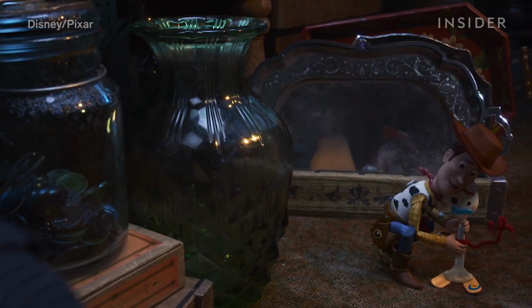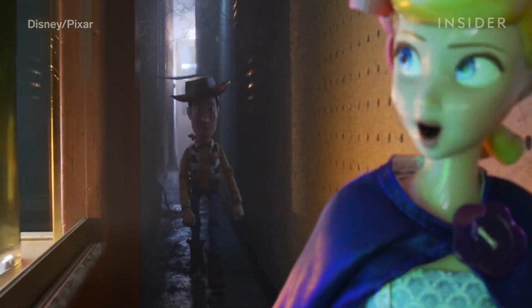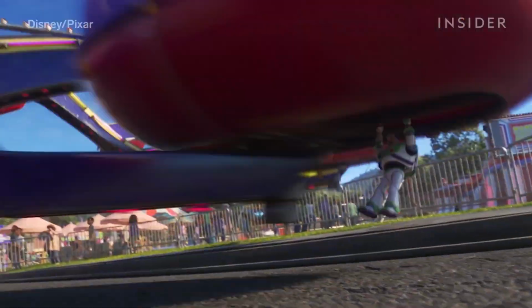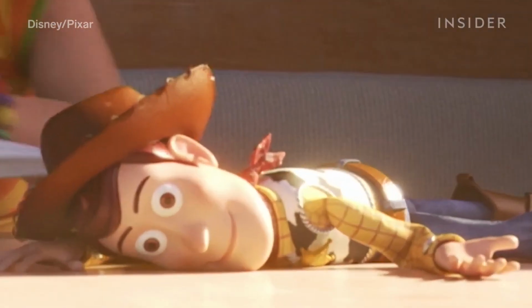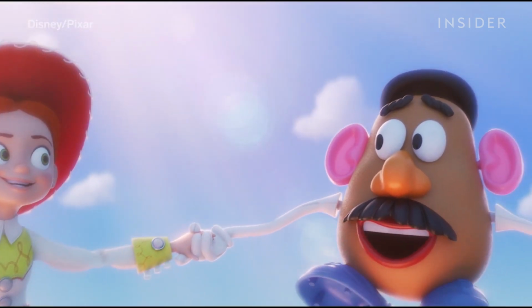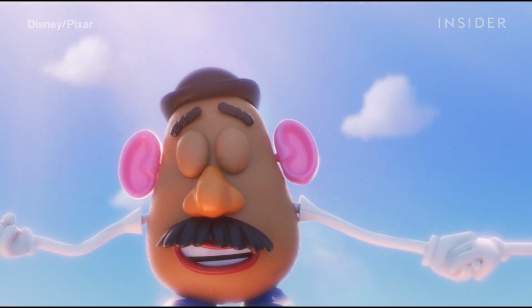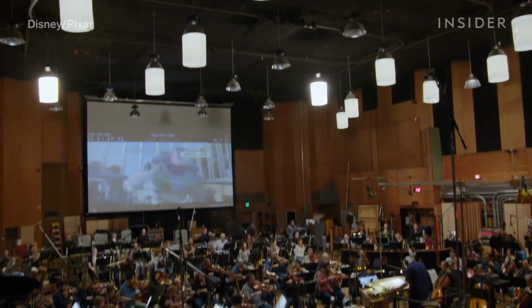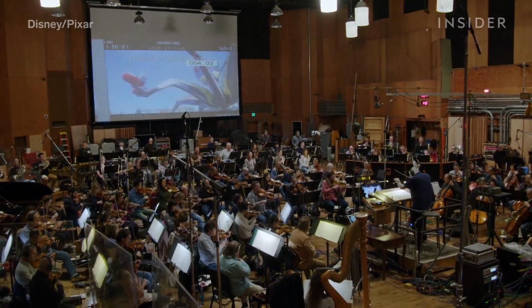They wanted a lot of dust particulates in the antique shop, while at the carnival, they emphasized the dirt kicked up from the ground. They also gave the air around the toys a richer texture than the air around the human characters, to highlight just how tiny these toys really were. After the final frames are rendered, the film gets scored and sound mixed.